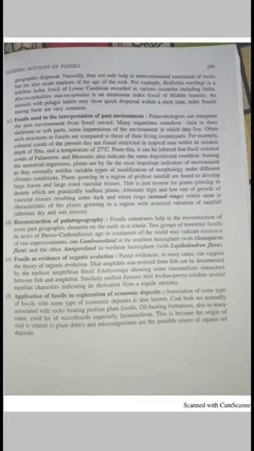For example, colonial corals of the present day are found restricted to tropical seas within an oceanic depth of 50 meters and a temperature of about 27 degrees Celsius. From this, it can be inferred that fossil colonial corals of the Paleozoic and Mesozoic also indicate the same depositional condition.